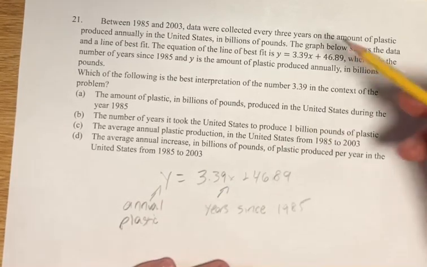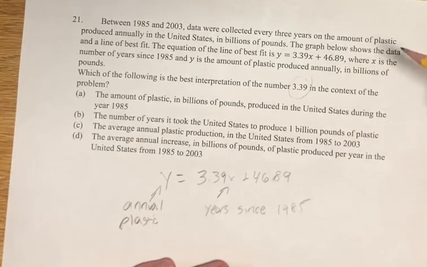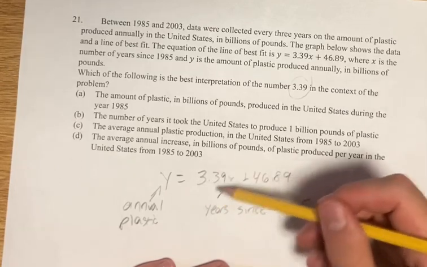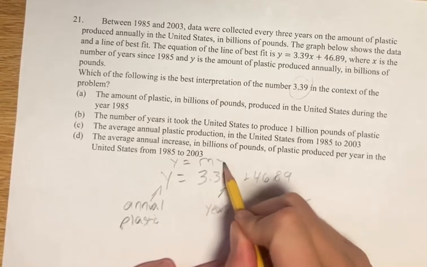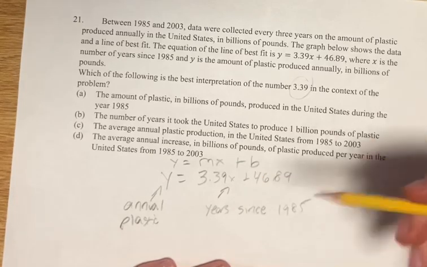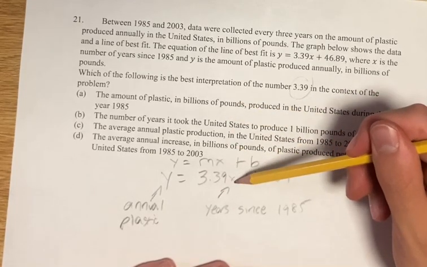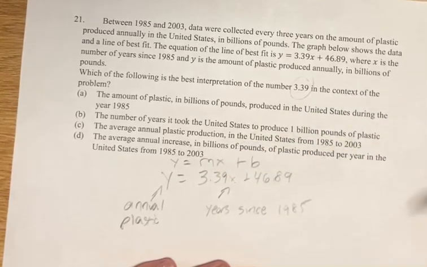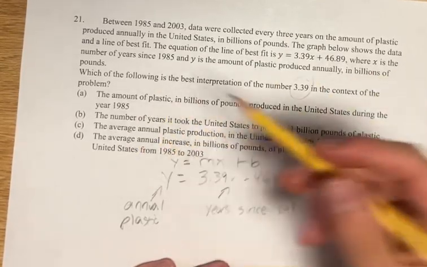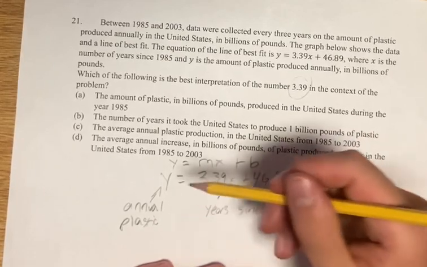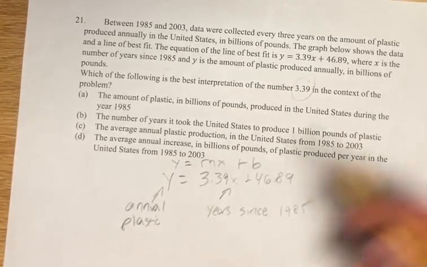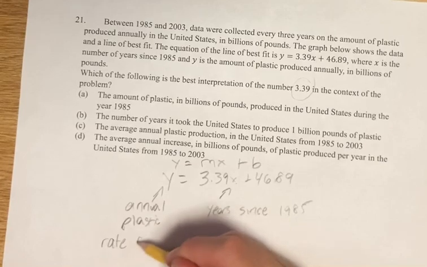We're asked, what is the interpretation of 3.39? Well, if this is being represented in slope-intercept form, y = mx + b, 3.39 is the coefficient of x. It's m in y = mx + b. It is the slope of the line, and for the function, it is the rate of change of y over x.